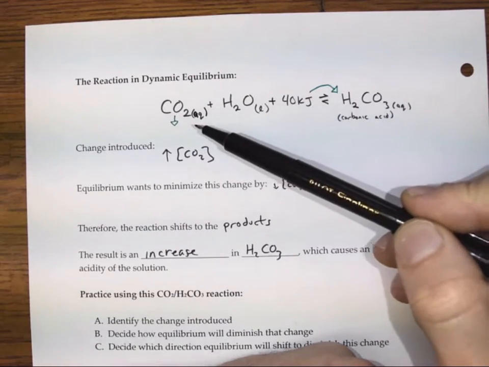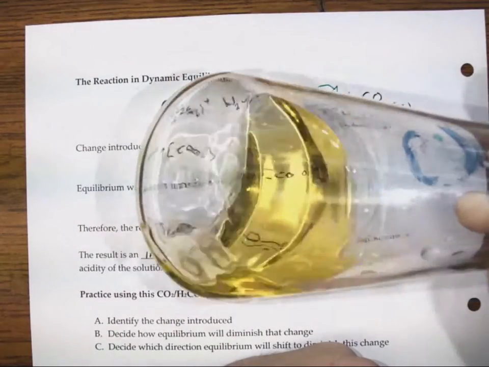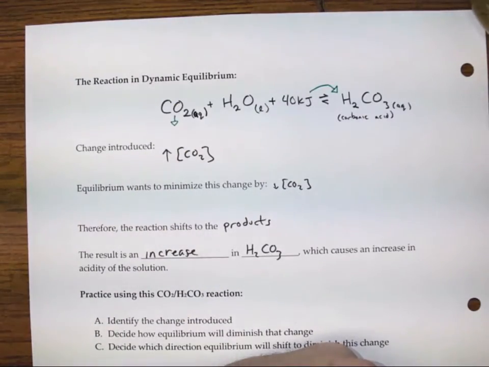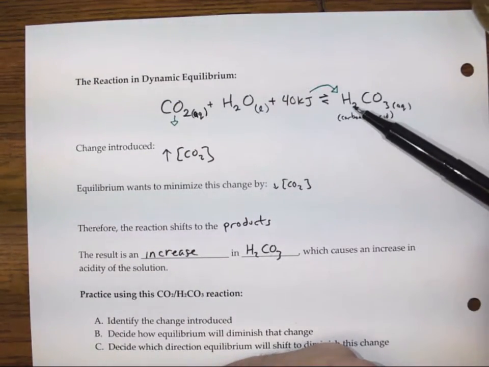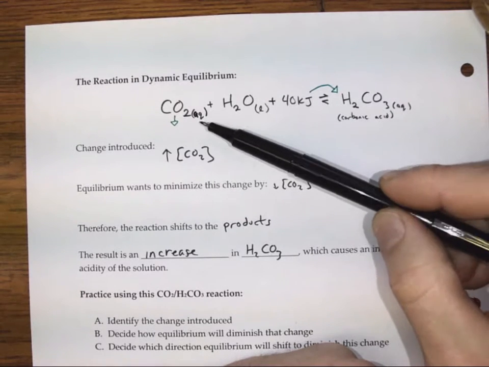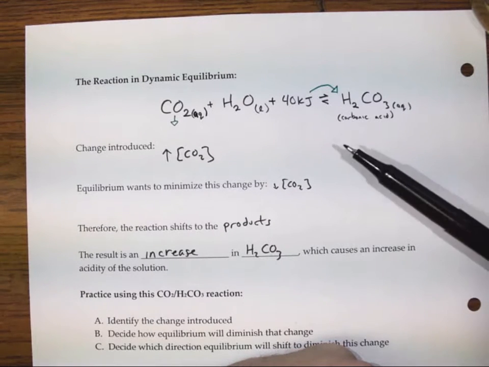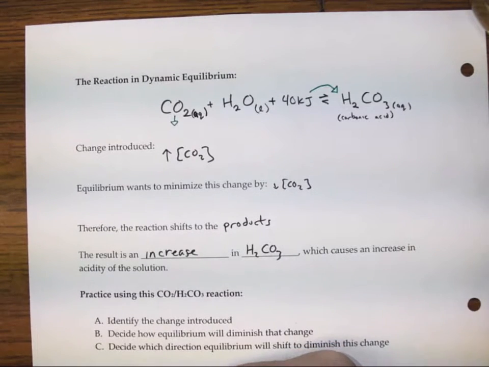And so just like when we bubbled carbon dioxide through water and we found that it made it more acidic, more yellow like an acid, well, this happens in oceans. The more carbon dioxide in the atmosphere means more carbon dioxide in the water, and that forms more acid. As a result, the pH of the ocean is dropping as the water becomes more acidic.